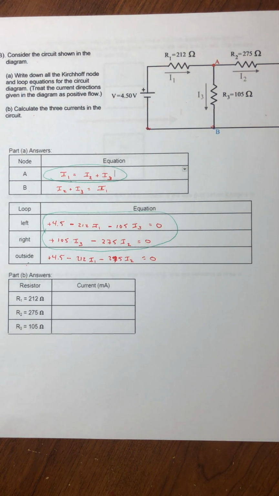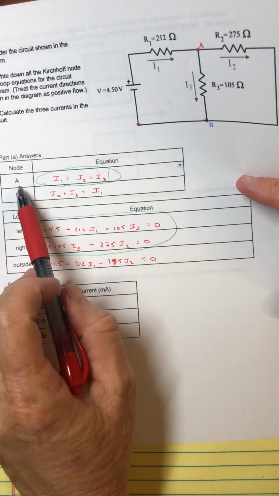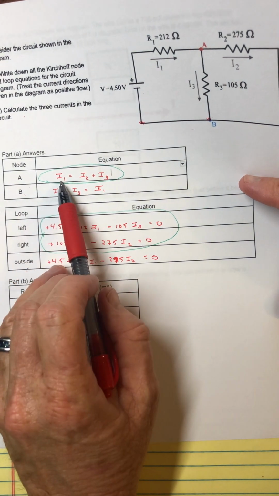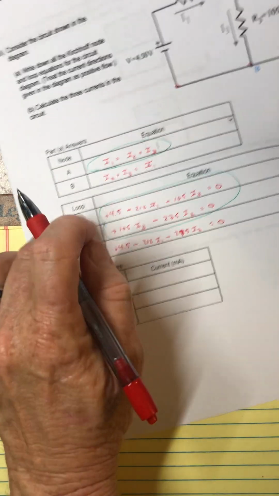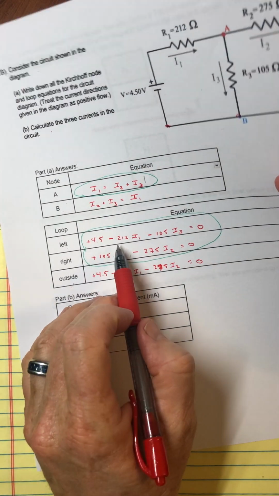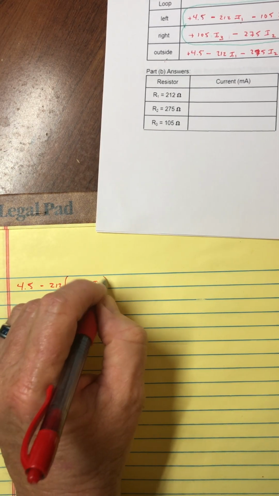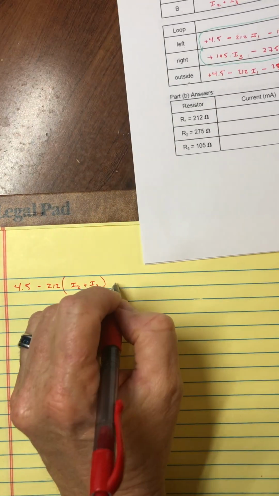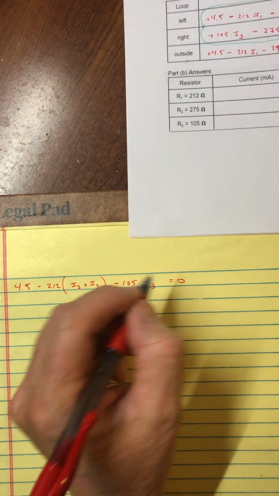Now, to do that, I might need some paper beyond here. So let me grab my yellow pad here and put these equations down. The first thing I'll do is put this first one, which I'll call the node equation, or number 1. It says I1 equals I2 plus I3. So everywhere I have an I1 in these 2, let me get rid of it. This left-hand one would be 4.5 minus 212 times current number 1, which I'll write as I2 plus I3. And then minus 105 I3, and that equals 0.